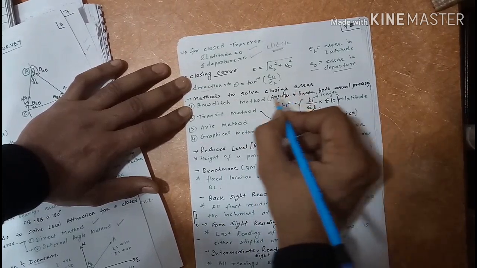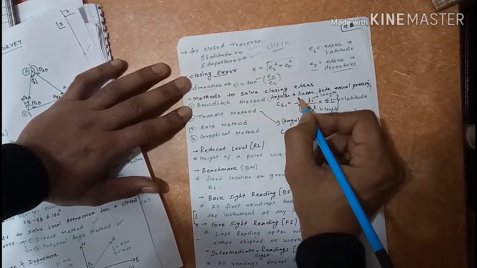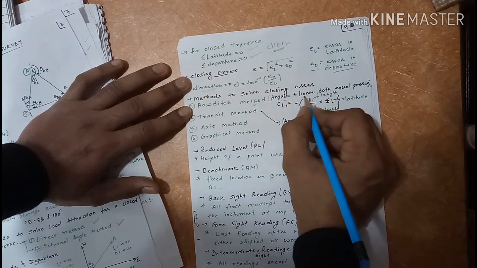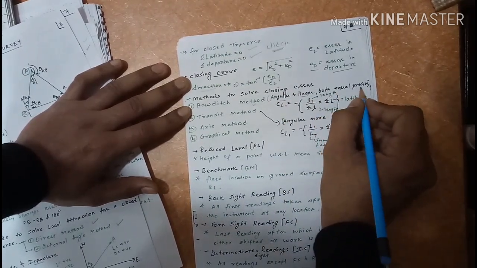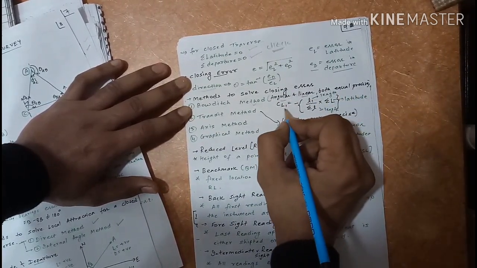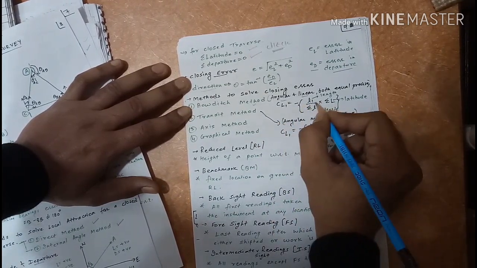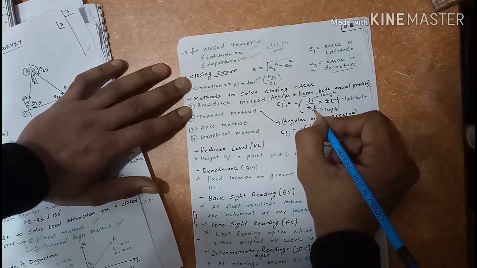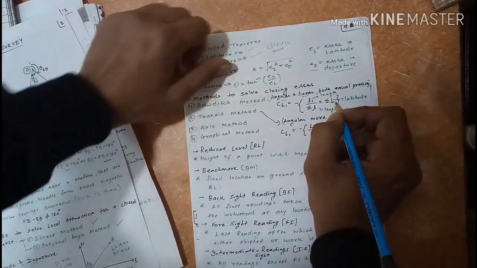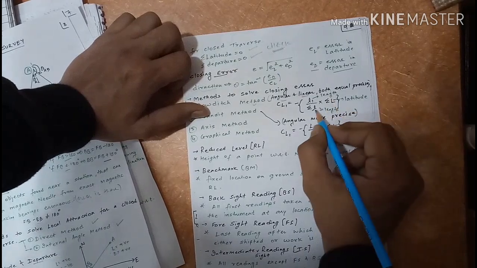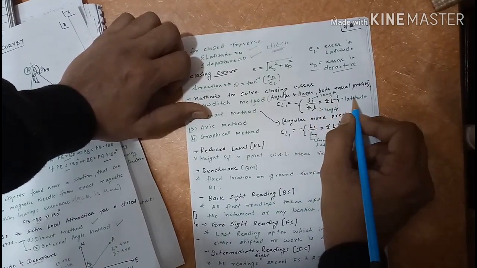Bowditch method. In this Bowditch method, both the angular and linear measurements are equally precise. The correction in latitude is equal to minus summation of L1, small l1, upon summation of L, into summation of L. This is the length, the summation of the lengths. This is the latitude.